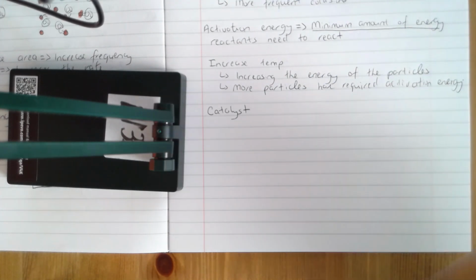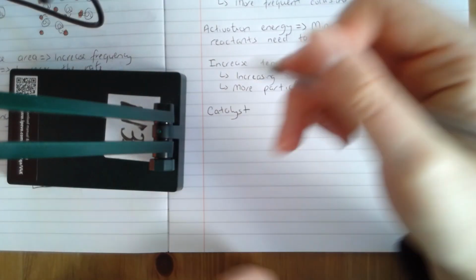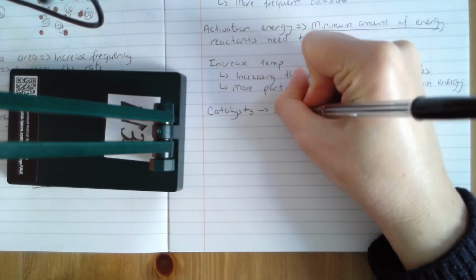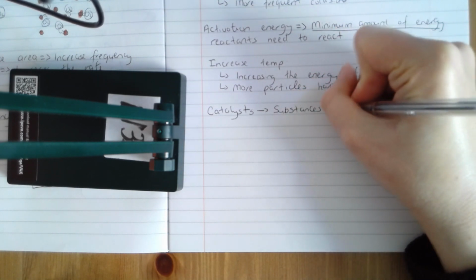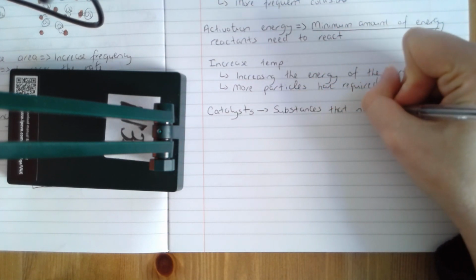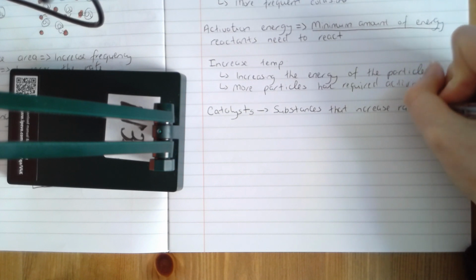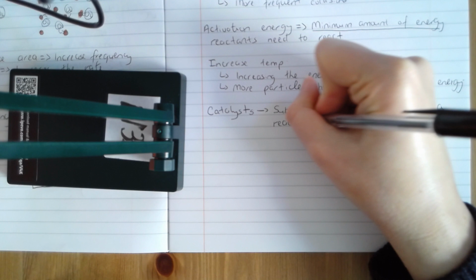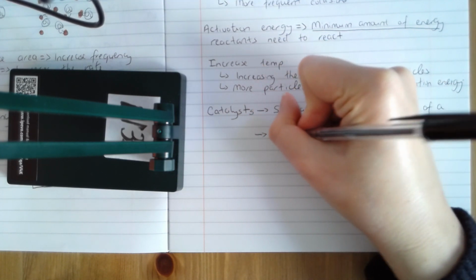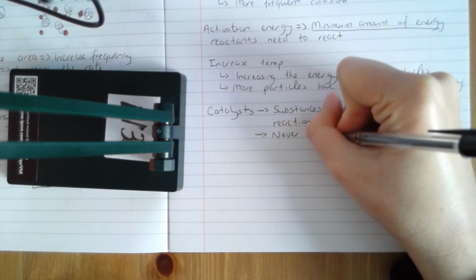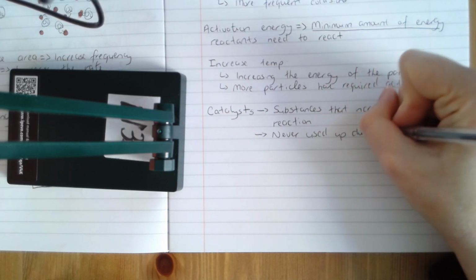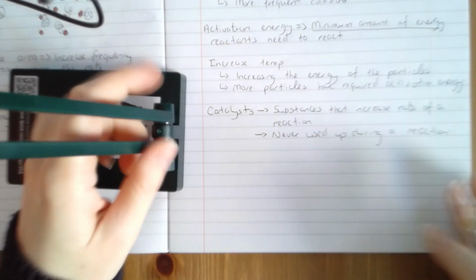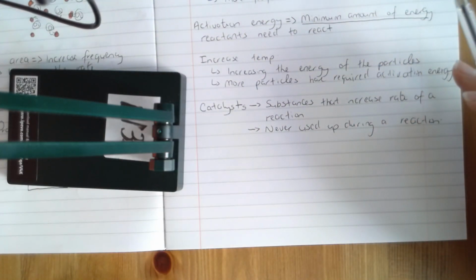So we've come across that word catalyst a couple of times because when we looked at enzymes, we saw that enzymes were catalysts, and catalysts are, in general, substances that increase the rate of a reaction. And catalysts are never used up during a reaction. So they increase the rate and they are not used up. And that's all we've ever learned about catalysts.